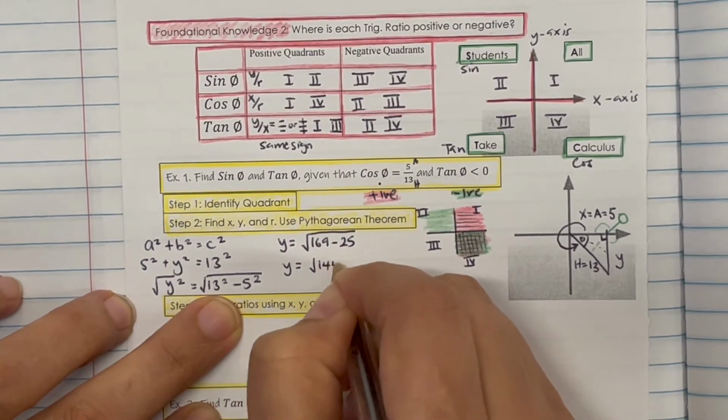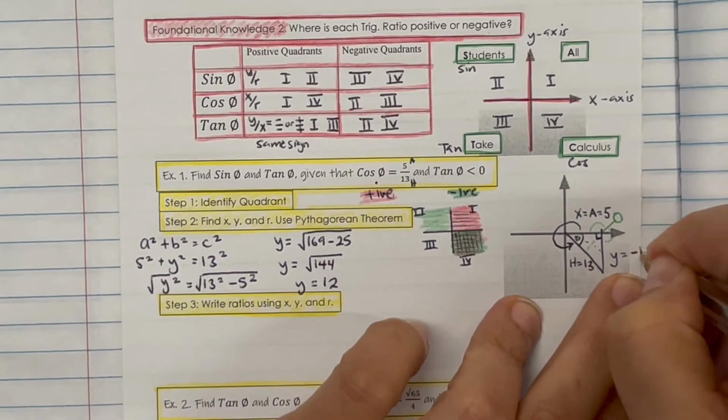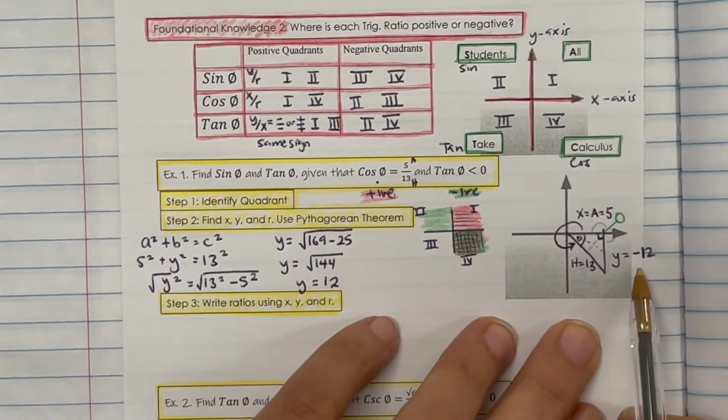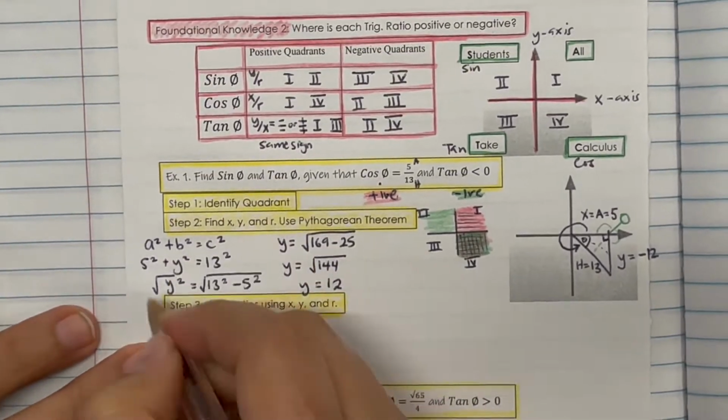Then that's going to be the square root of 144, which is equal to 12. Now, because this is going down, it's negative 12. So be very careful to look at the direction of x and y. So y is equal to negative 12.